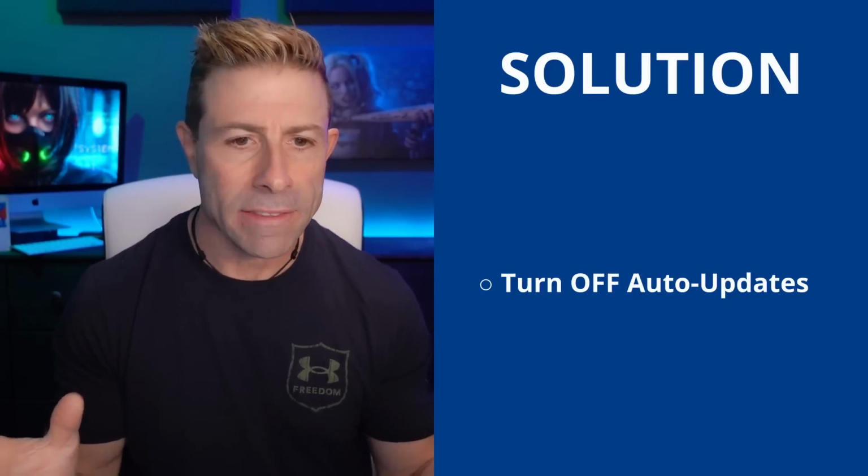Now, the solution here is go to every single one of these devices that are connected to your Wi-Fi or your Ethernet to your Starlink and take off auto updates. That's number one.